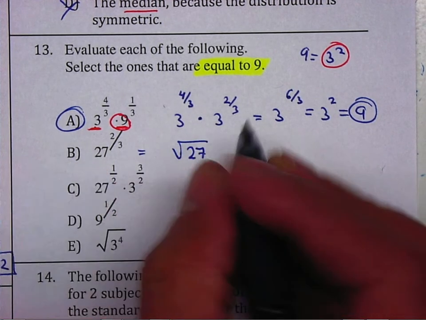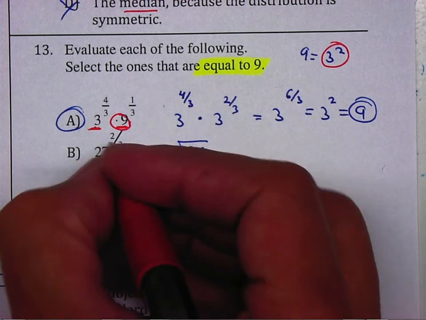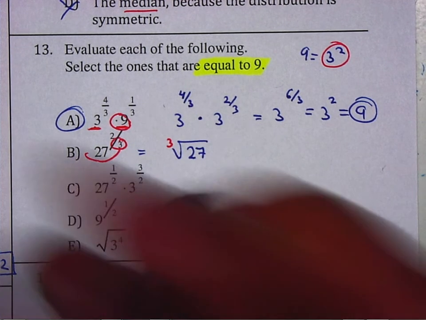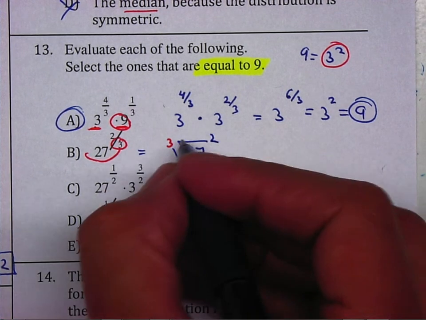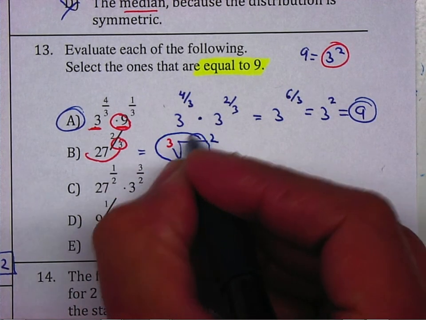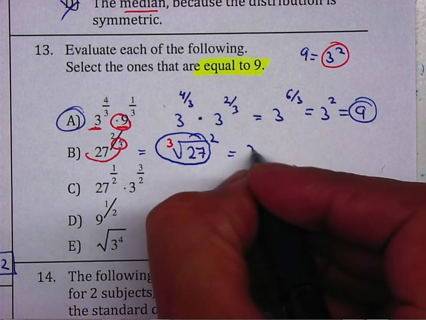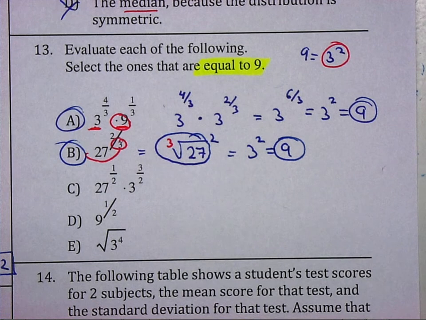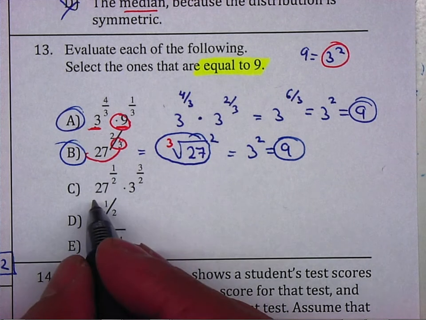27 goes inside, and 3 is the root, and that'll be to the second power. So I can rewrite this: the cube root of 27 is 3, to the second power will be 9. So that one's also correct. Letter C.